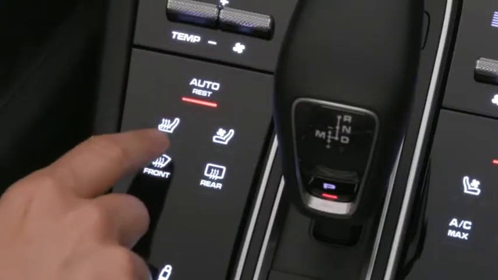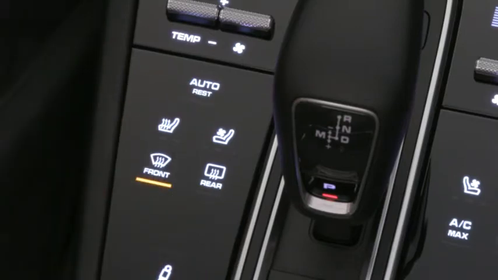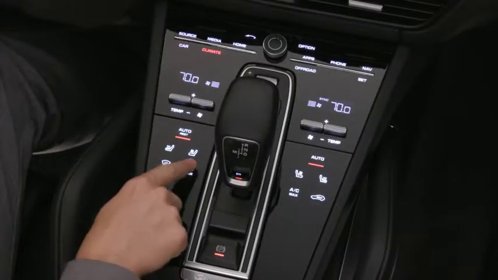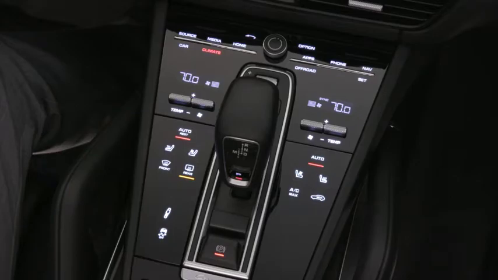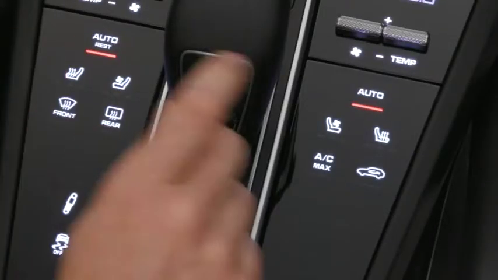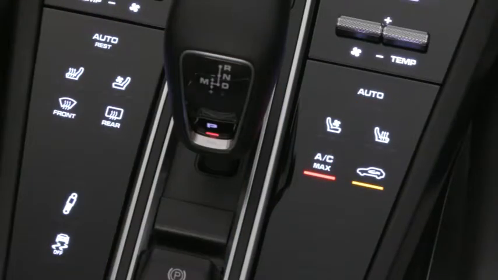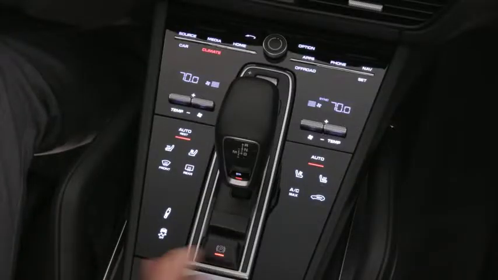The defroster buttons are next. The front defroster button is on the left. The rear defroster button is on the right. For rapid cabin cooling, the maximum air conditioning or AC max button is on the passenger's side. Finally, the recirculate button is on the far right.